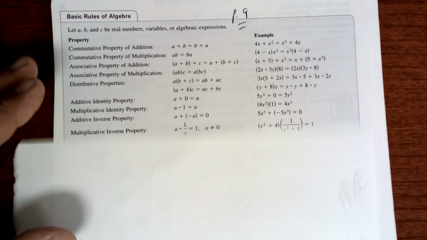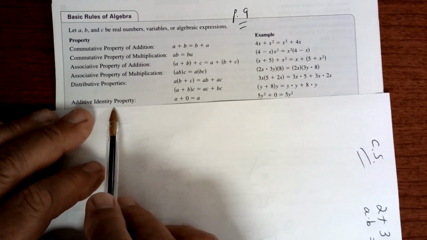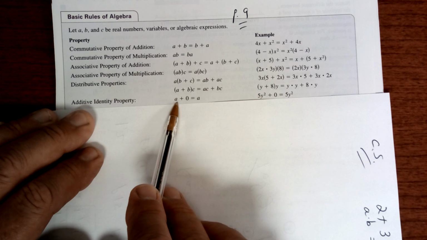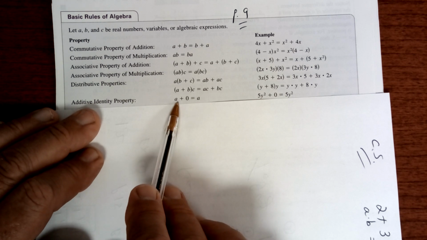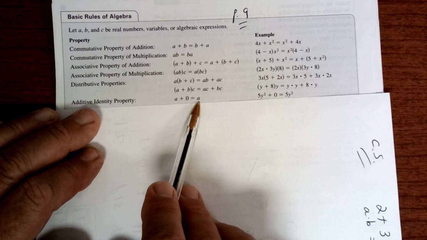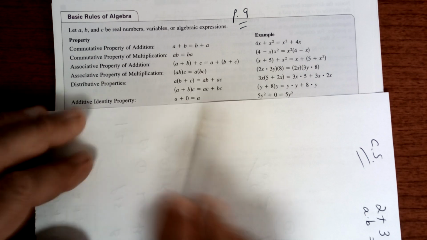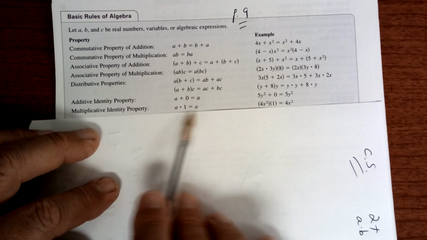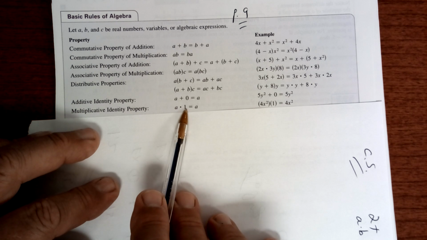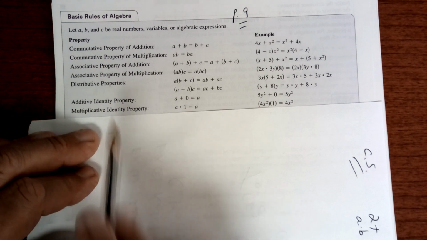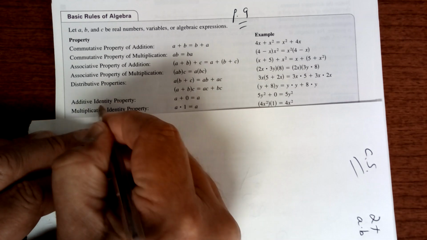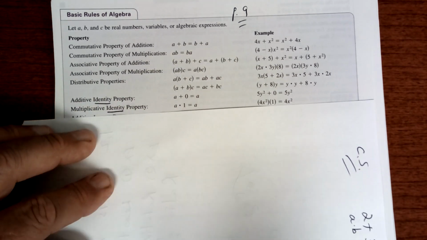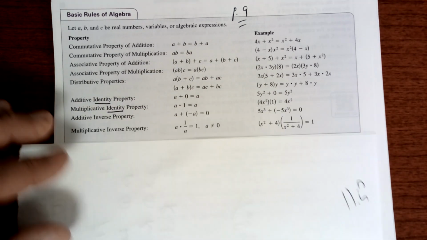Identity property of addition means it doesn't change. It's an identity. If you start it with A, you end it with A. And the only number you can do with that is add 0. When you multiply, you start with A, you end with A, you multiply by 1, it doesn't change. Hence the word identity. So if you start with the same thing and end with the same thing, it's an identity.